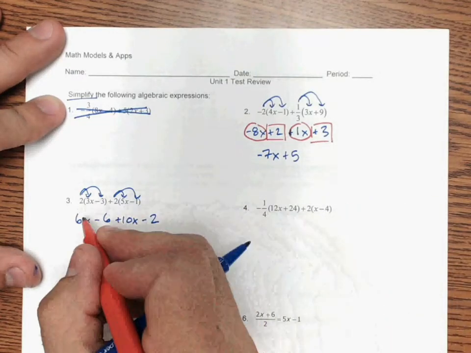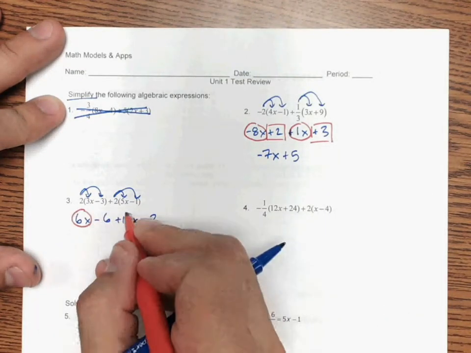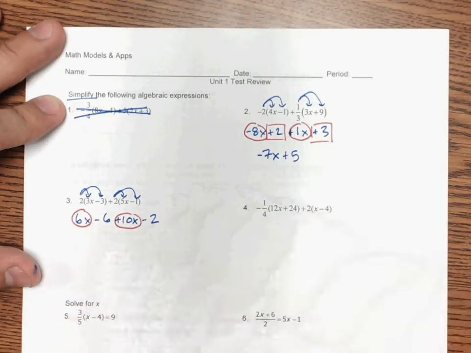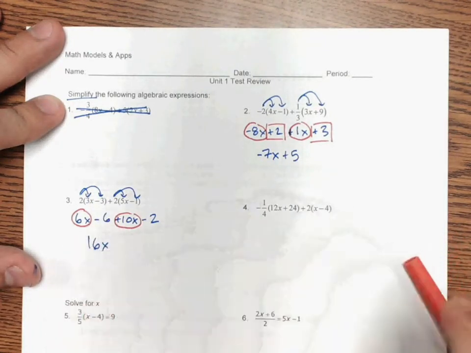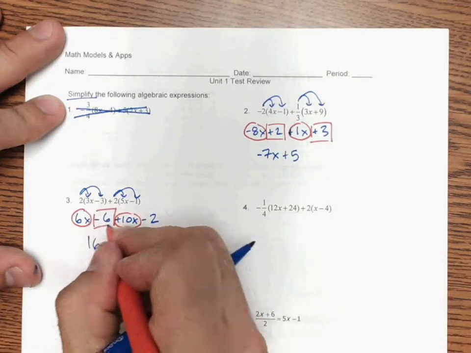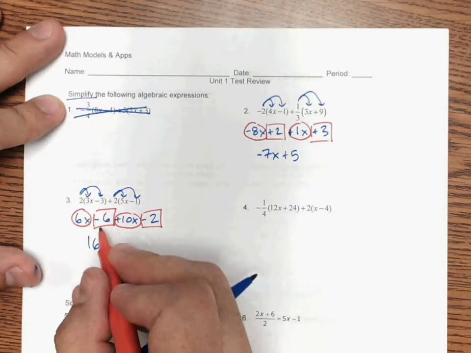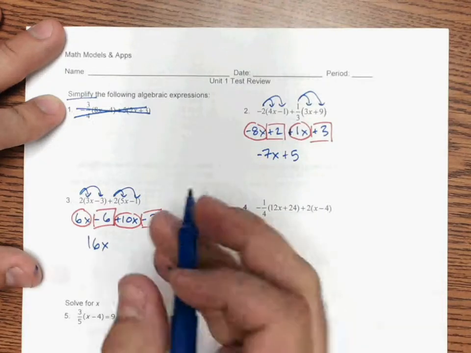Again, look for the like terms. 6x here, plus 10x here. 6 plus 10 gives me 16x. Then negative 6 and negative 2. Negative 6 minus 2 is negative 8.